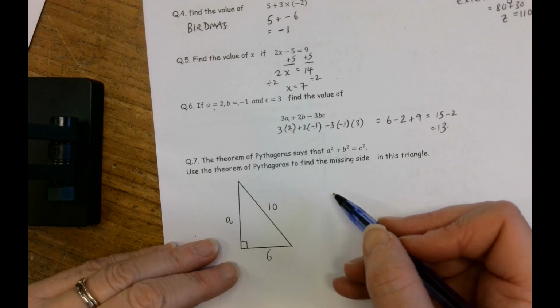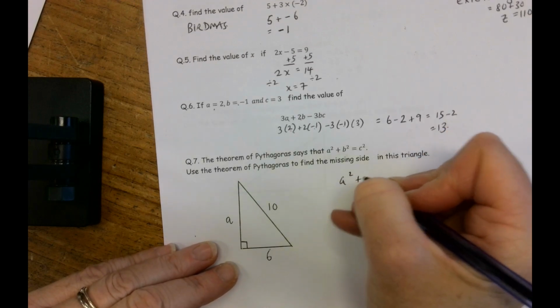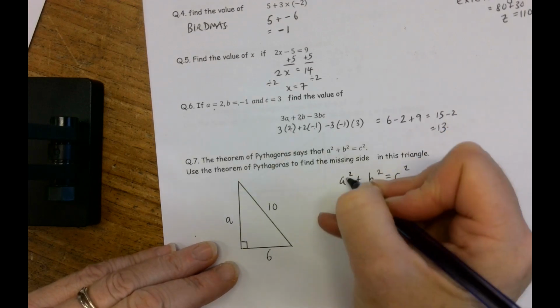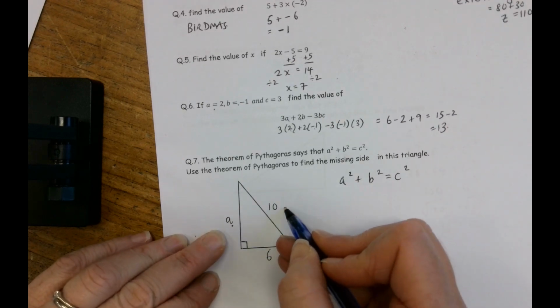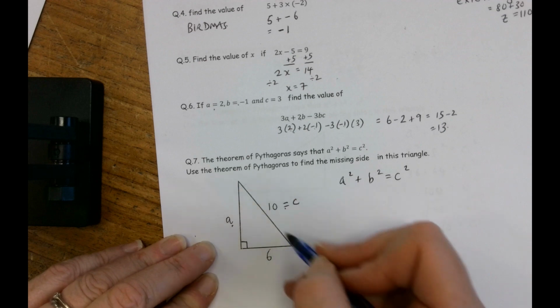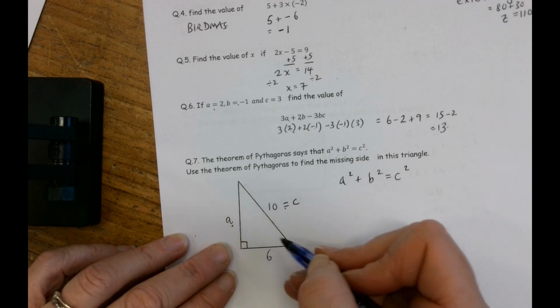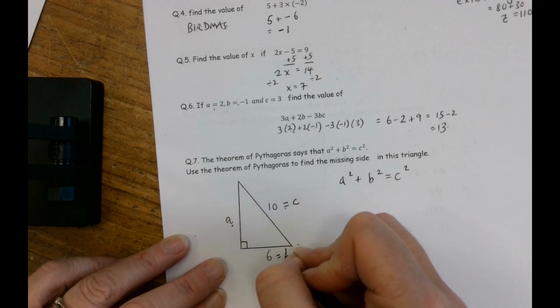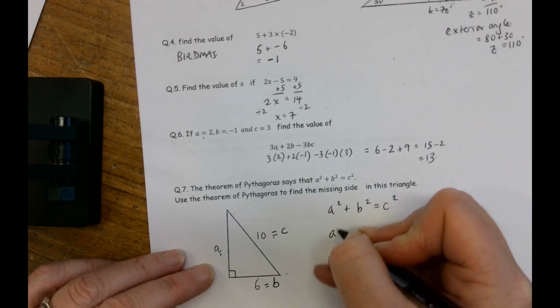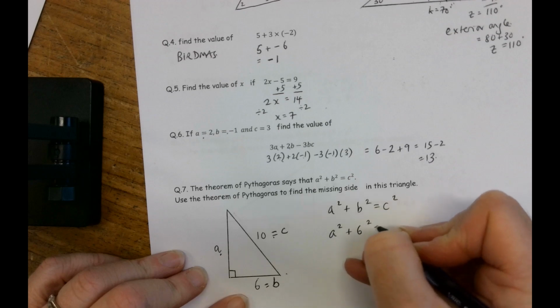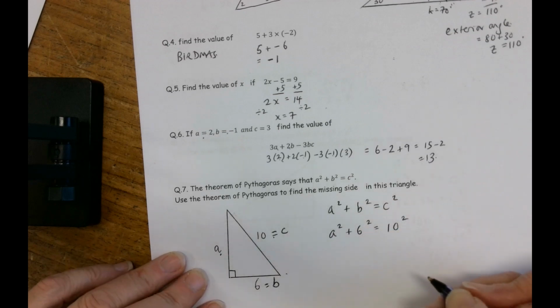Use the theorem of Pythagoras to find the missing side. So here we go again. A squared plus b squared equals c squared. Now, a is the missing side here. 10 is c, isn't it? Because it's the hypotenuse, it's opposite the right angle. And let b be 6 then. So I've got a squared plus 6 squared equals 10 squared.